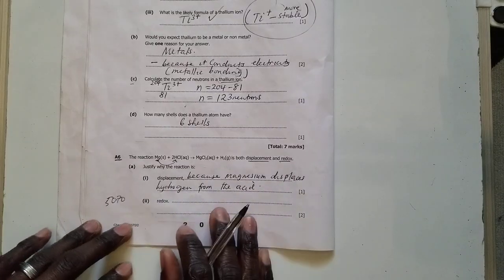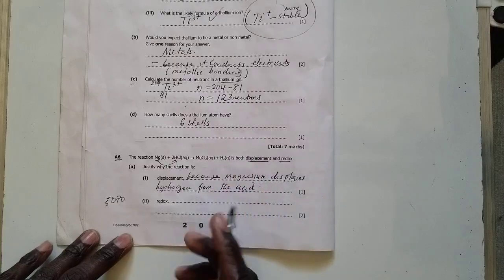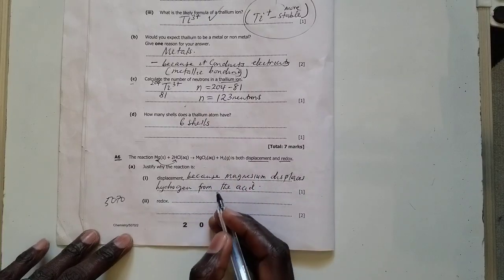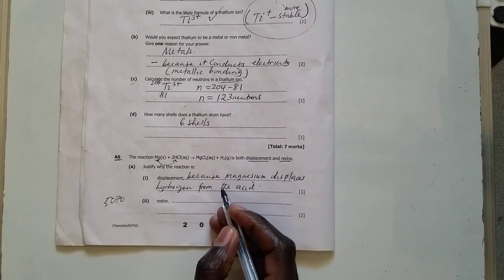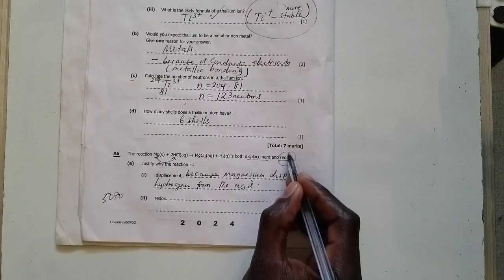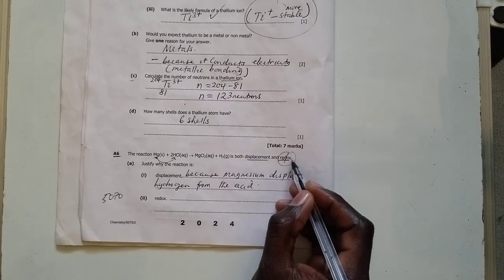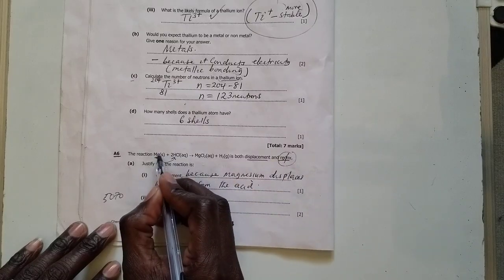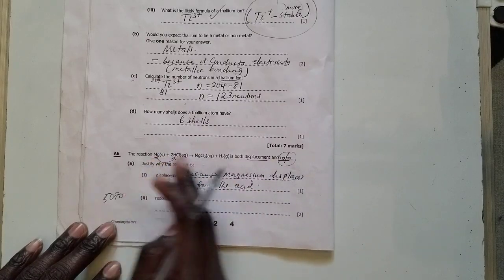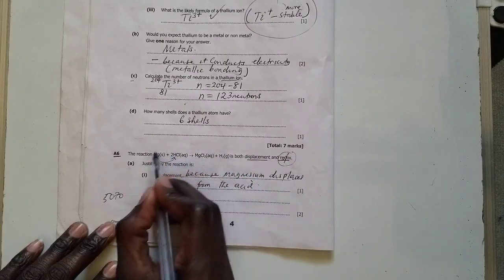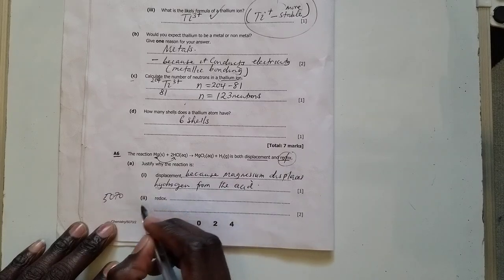Then what about, why can we say that such a reaction is actually a redox reaction? Now there are two aspects. When we talk about the redox reaction, it's a combination of two things: reduction and oxidation must be taking place. So if you write the half reactions that are happening there, when you separate them, you are going to see two things.